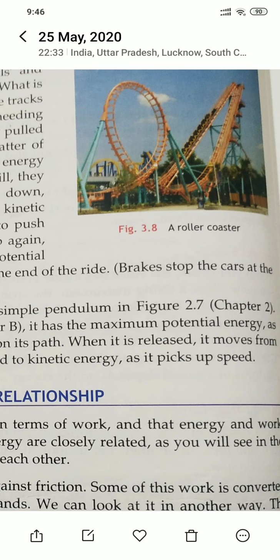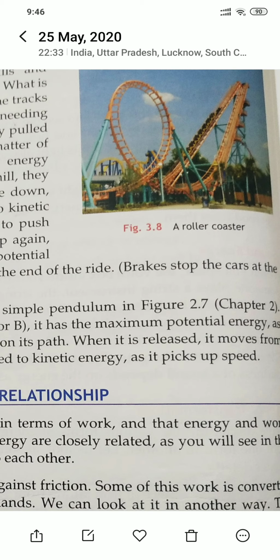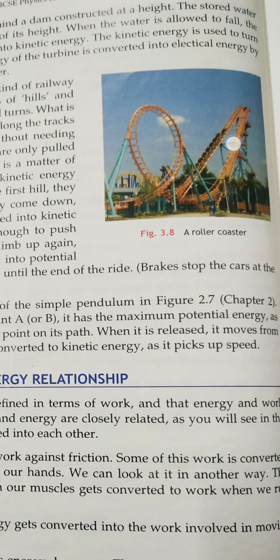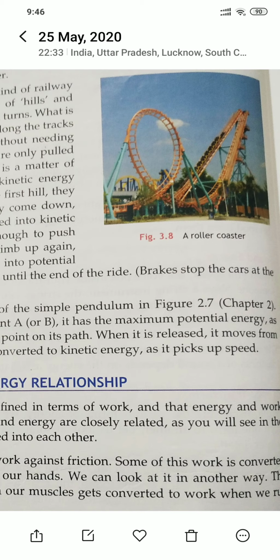It is at a great height from the earth, so it will have a lot of potential energy in it. And when it is allowed to fall from here, what happens? The potential energy will keep on converting itself into kinetic energy. So during this fall, potential energy will be decreasing and kinetic energy will be increasing.